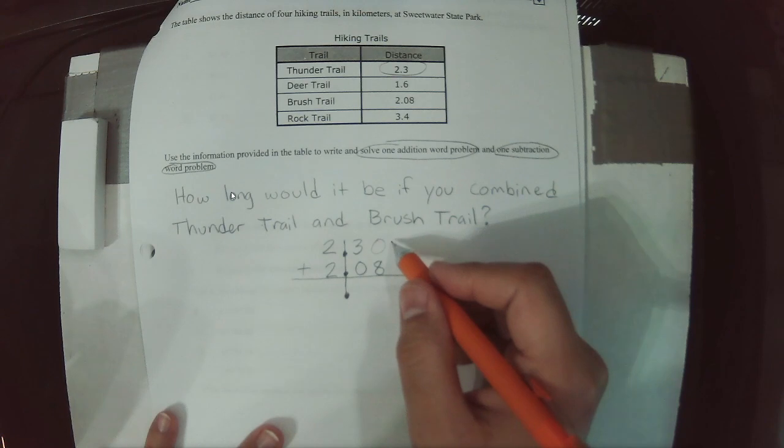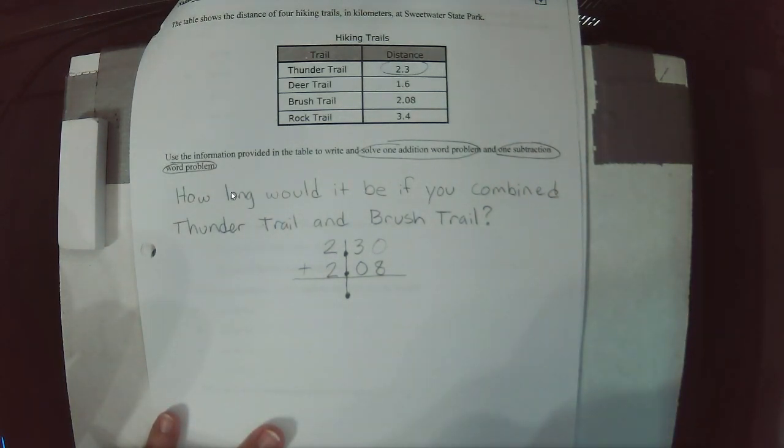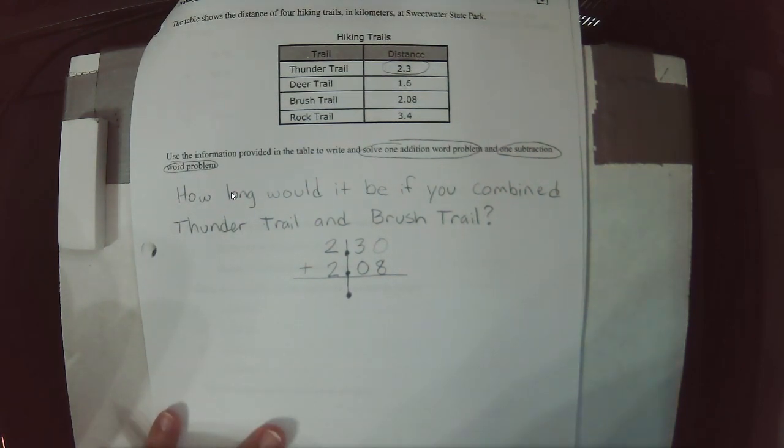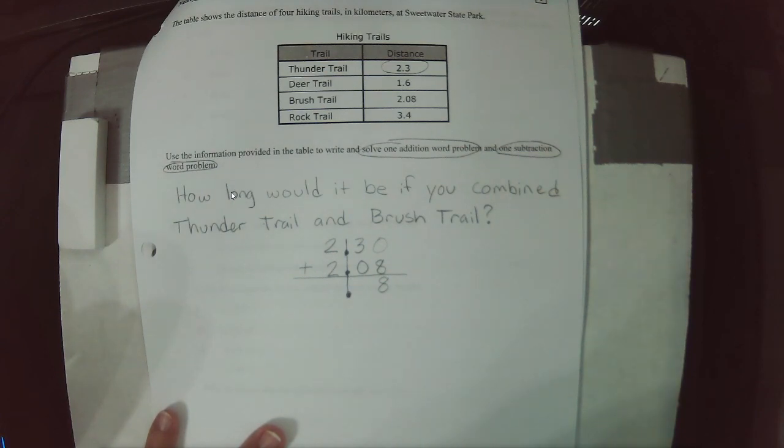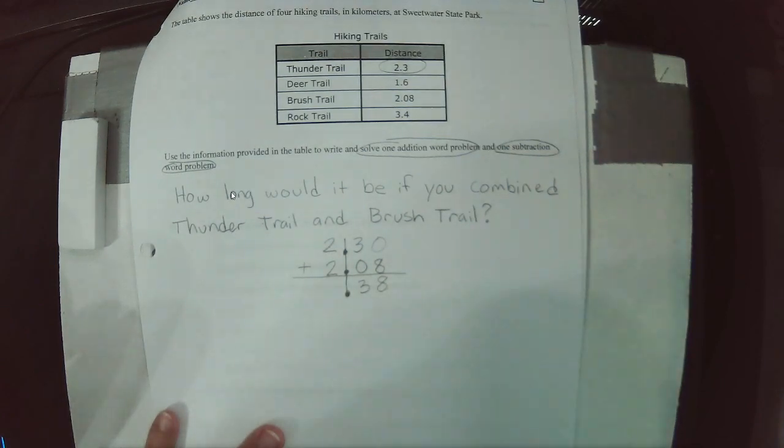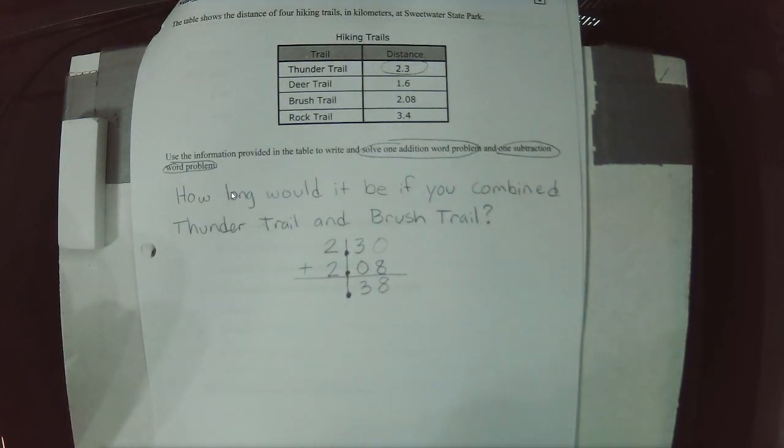Right? So 0 plus 8. What is 0 plus 8? What would I get? Bella? 8. 3 plus 0. What is 3 plus 0? Christopher? 3. And 2 plus 2.